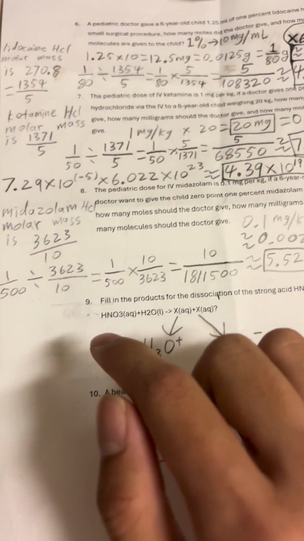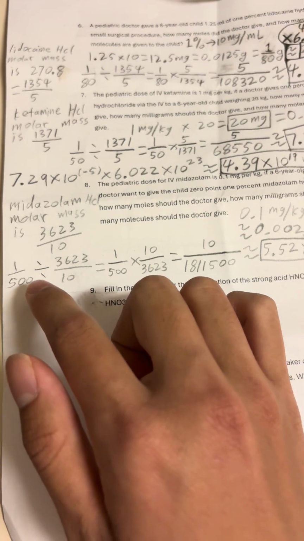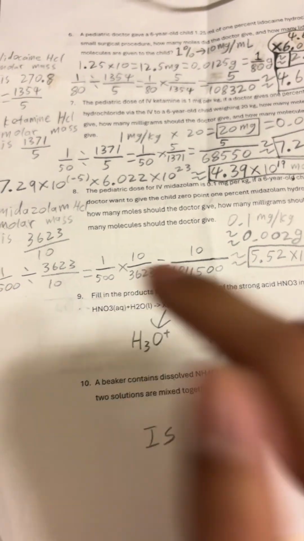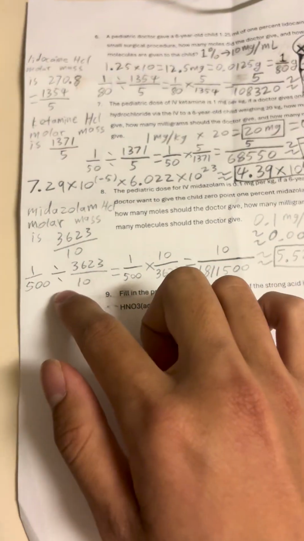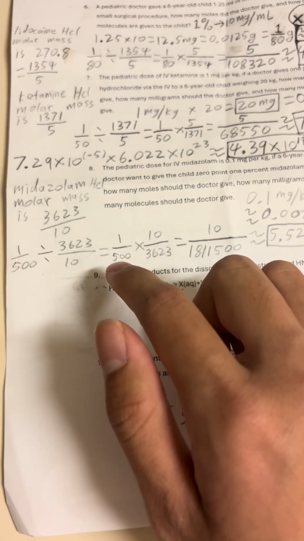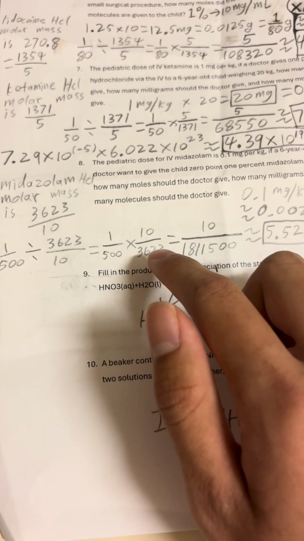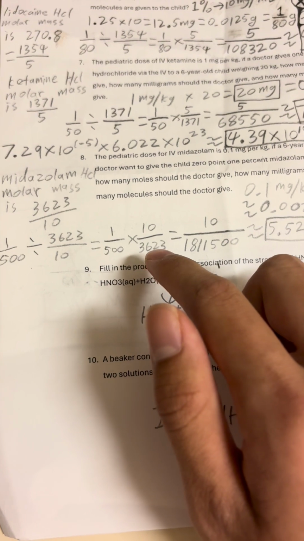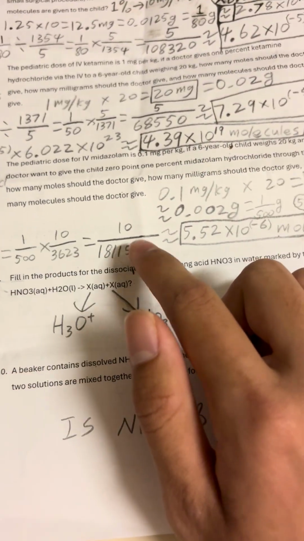Yeah, dividing by a number is the same as multiplying by its reciprocal. So this is 1 over 500 times 10 over 3,623, which is this number.